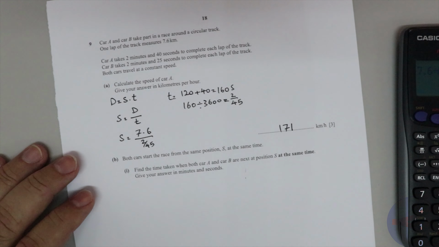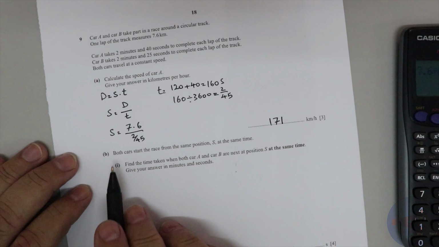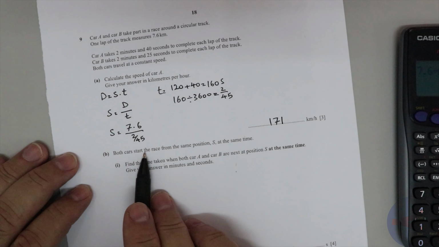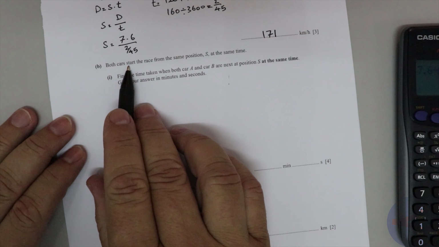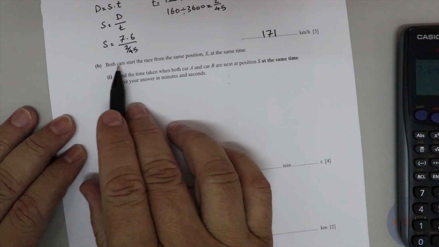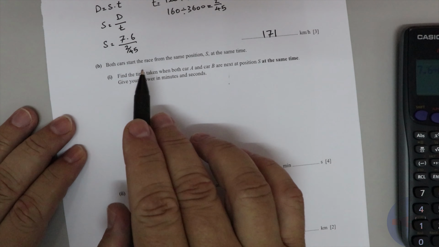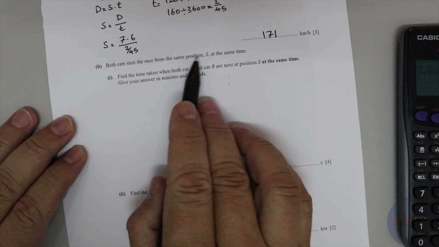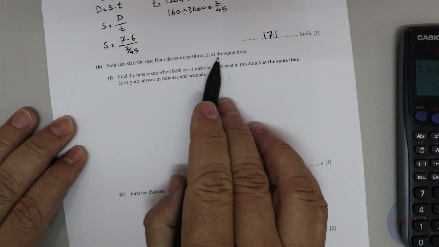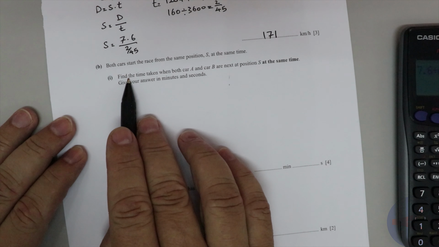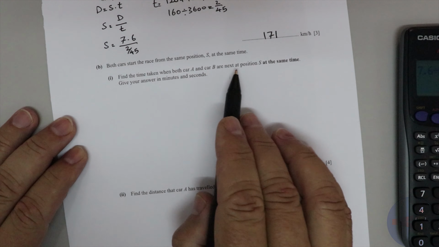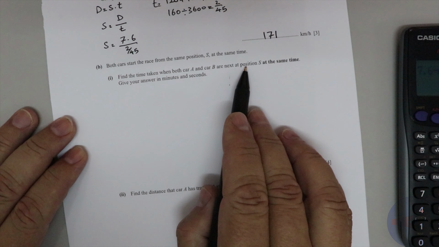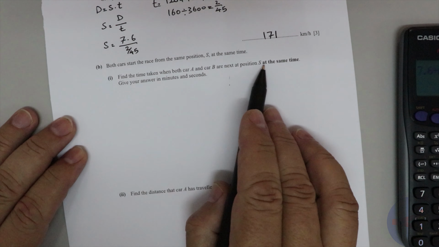Now, the second part of this says that both cars start the race from the same position S at the same time. Find the time taken when both car A and B are next at the position S at the same time.